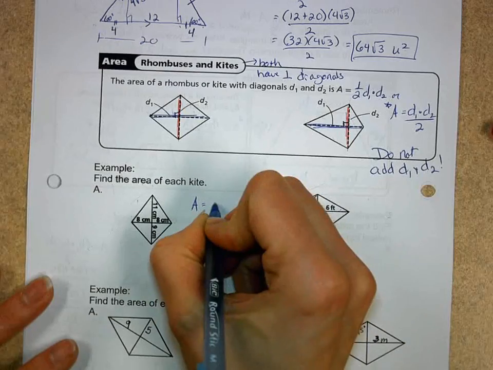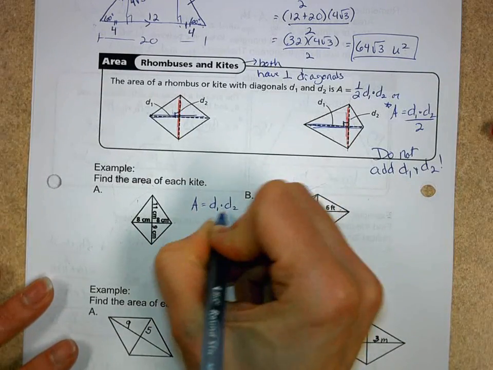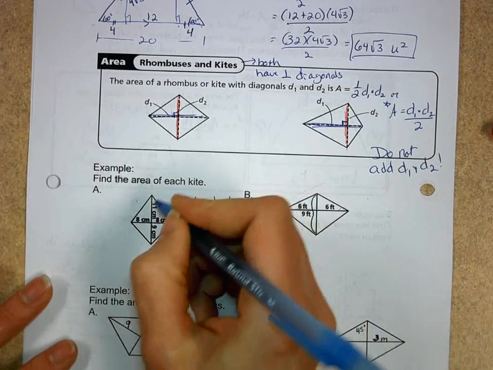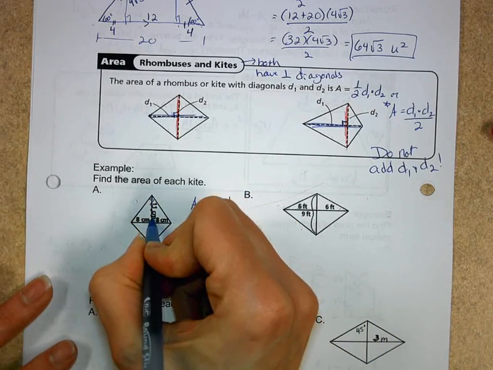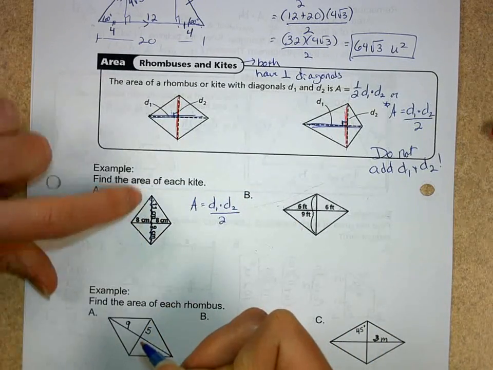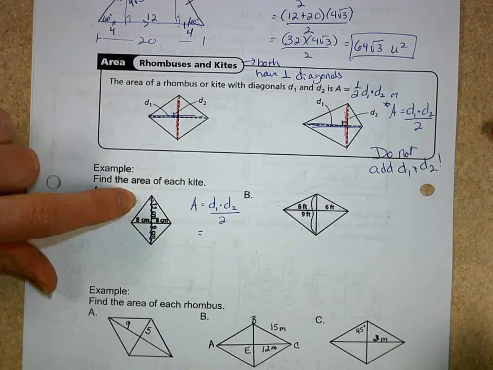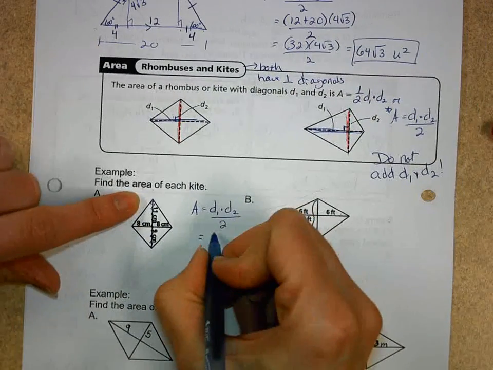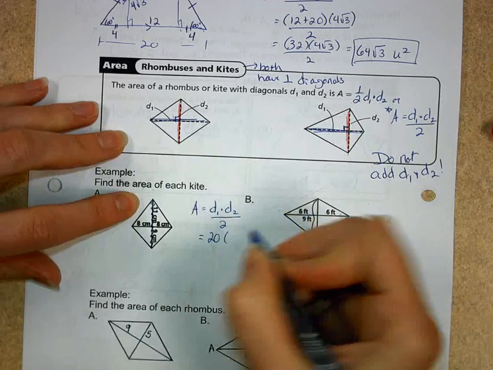But the area of a kite is diagonal 1 times diagonal 2 all over 2. So now let's do the lengths of the diagonals. Let this one be diagonal 1. What's the total length of diagonal 1? That's going to be 20. So I get 20 times what?